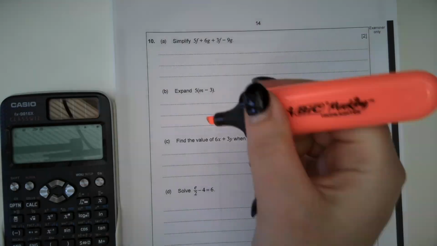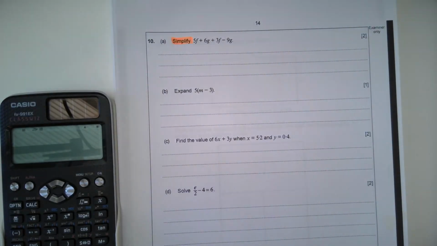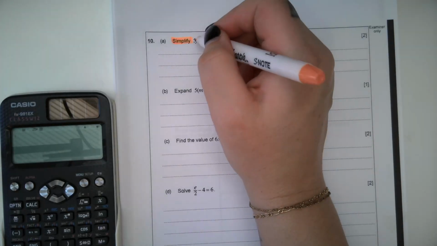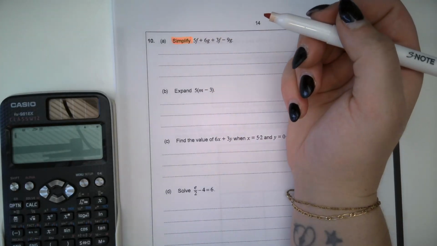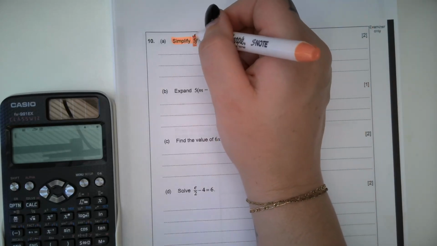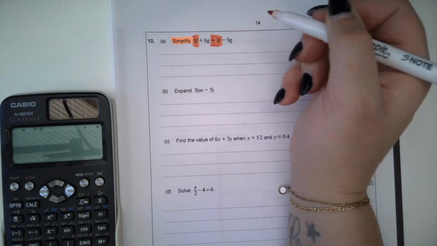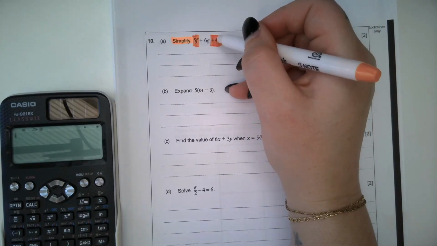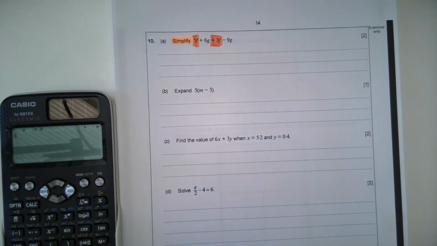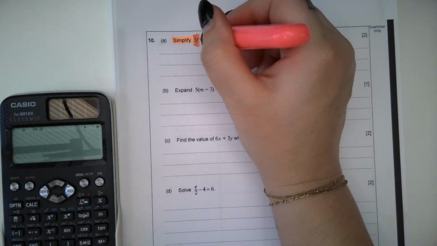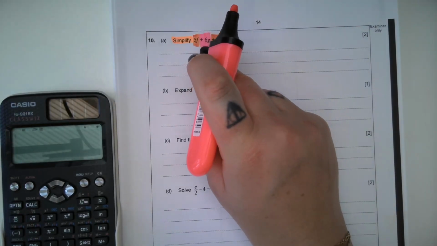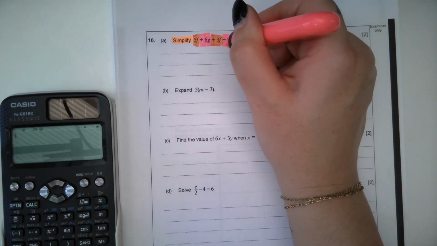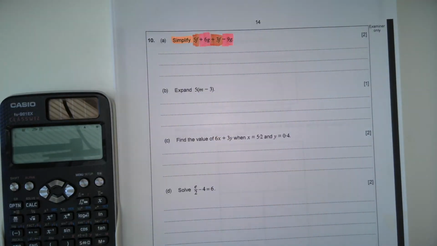Question 10a. Simplify 5f add 6g add 3f minus 9g. So this is collecting like terms, guys. So what I need to do is get a highlighter and highlight my terms that are like terms. To be a like term, they have exactly the same letter and exactly the same power. So 5f and the plus 3f are like terms. I've highlighted the add that's in front of the 3f because that's important, guys. We also then have plus 6g, the sign in front of it stays with it. And then minus 9g, the sign in front of it stays with it.